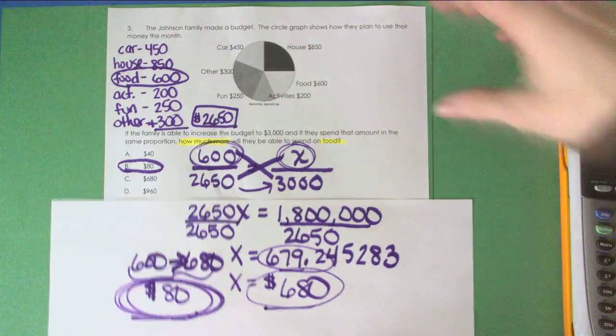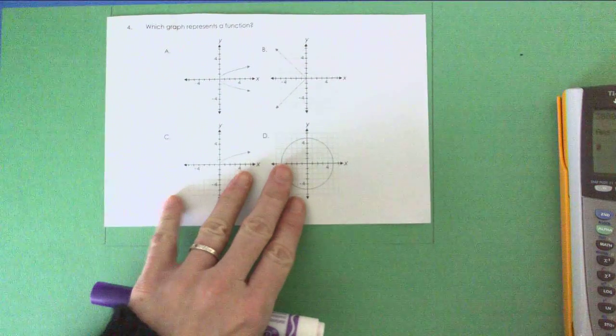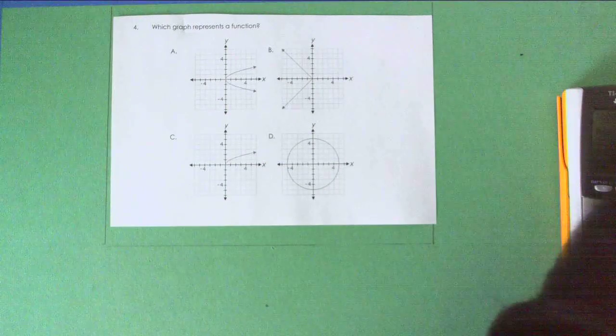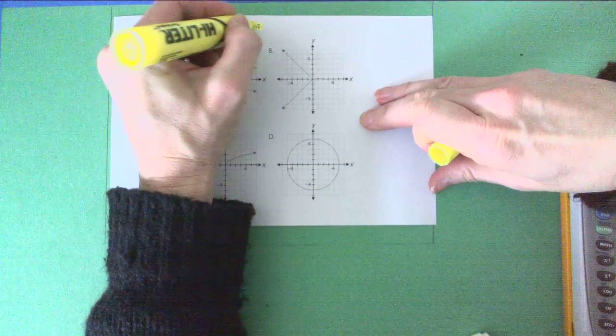Okay, so that's number 3. Number 4 is a lot quicker problem. There's not much to calculate on number 4. Number 4 is more of a knowing thing. So let's talk about this buzzword here, function. I'm going to highlight that right here.